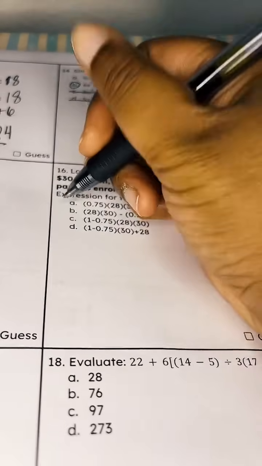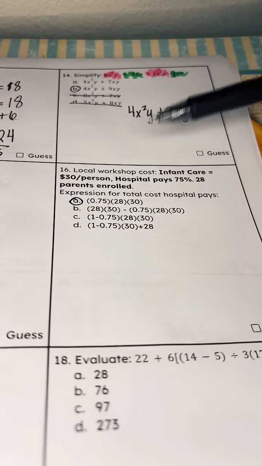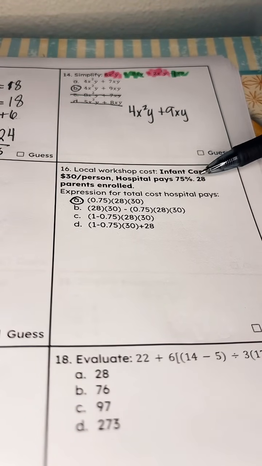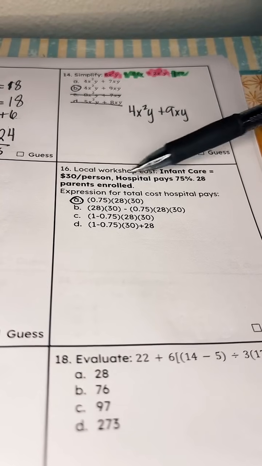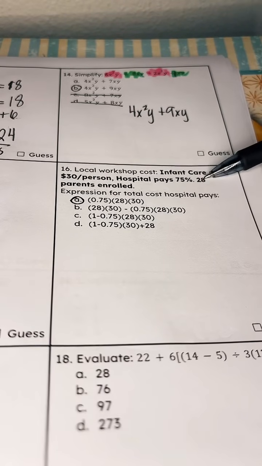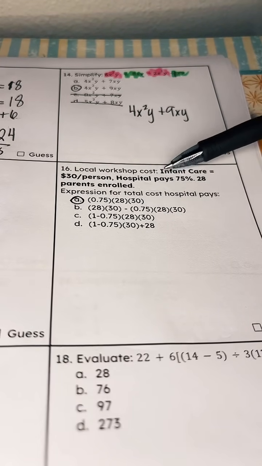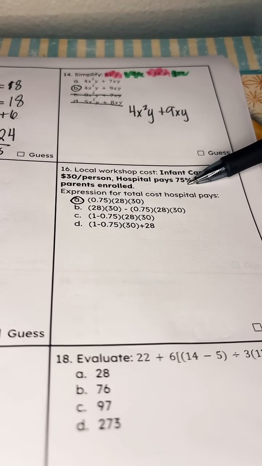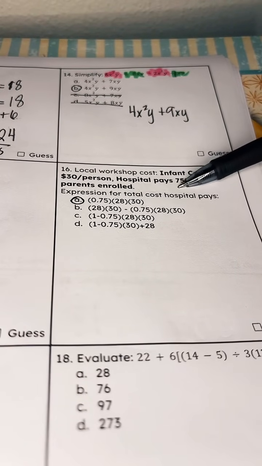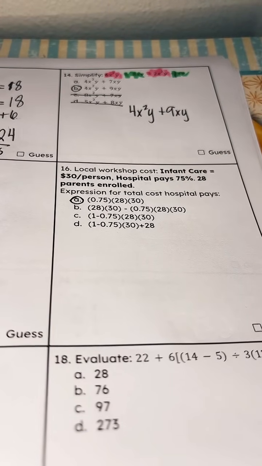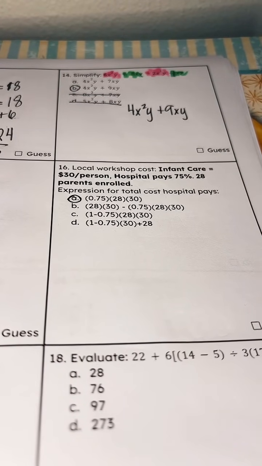A as well. Okay, let's talk about why A. First, we're charging $30 per person. We know 28 parents are going to be there. So we have to do 30 times the 28. And then on top of that, the hospital is going to pay a 75%. So we have to change this to a decimal, which means we move it over twice. So that's how come they're writing 0.75 times 28 times 30. And that's the way that we can find the total cost.